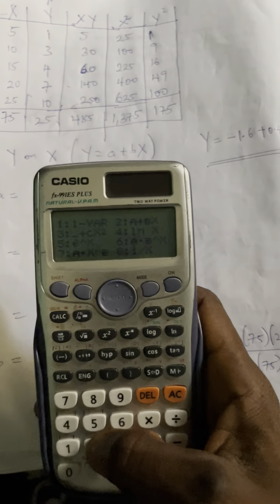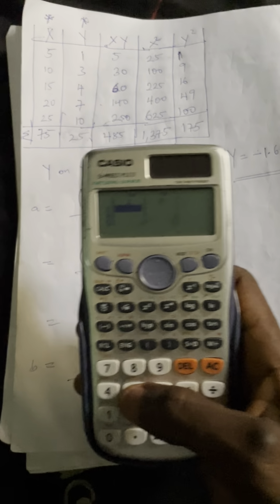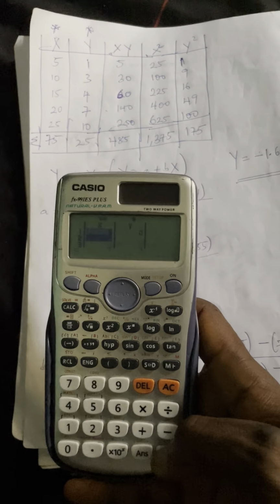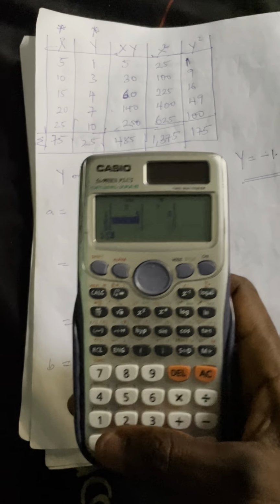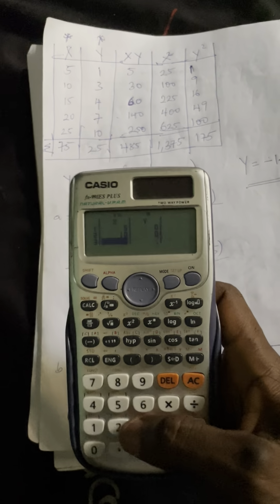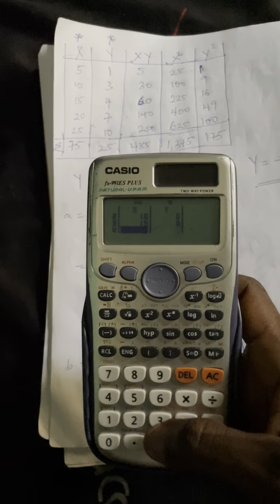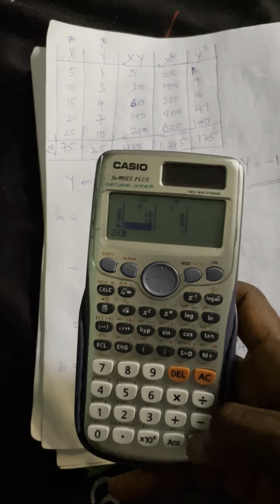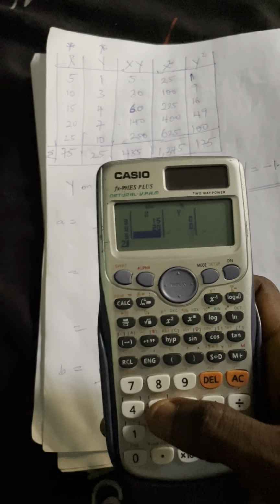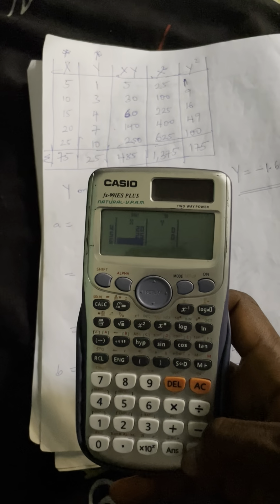Go for start, that's number 2. Let's insert again for x: press equals to, for 10, press equals to, 15, press equals to, for 20, press equals to, for 25, we press equals to.